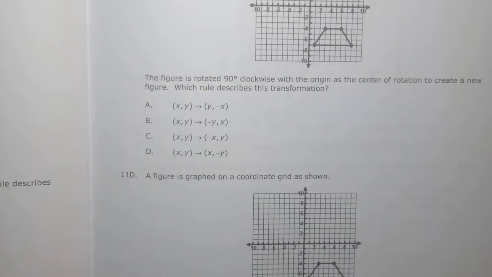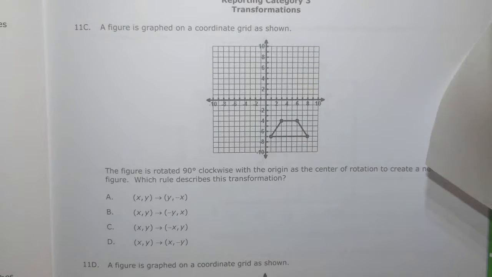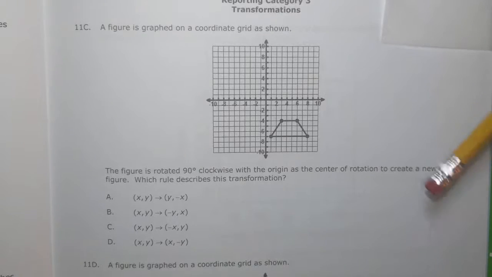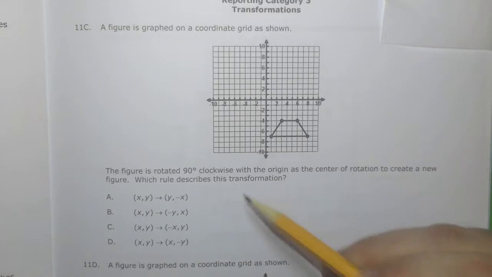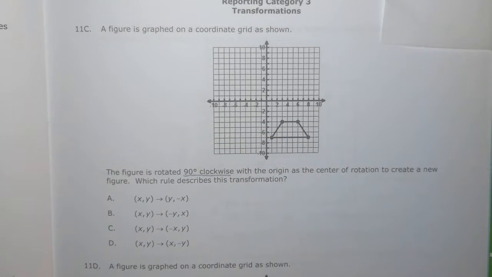All right, so now you've had a few minutes to do problem 11B. We're going to go into 11C. So 11C says a figure is graphed on a coordinate grid as shown. I'm going to have my patty paper ready. Get me a new piece. Okay, so each of you should now have a new piece of patty paper. The figure is rotated 90 degrees clockwise with the origin as the center of rotation to create a new figure. Which rule describes the transformation?